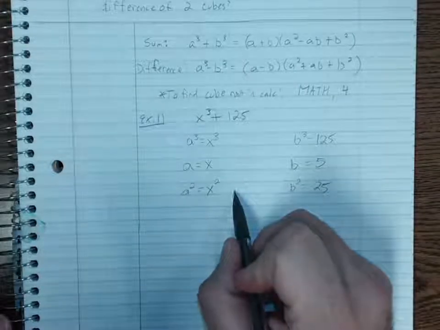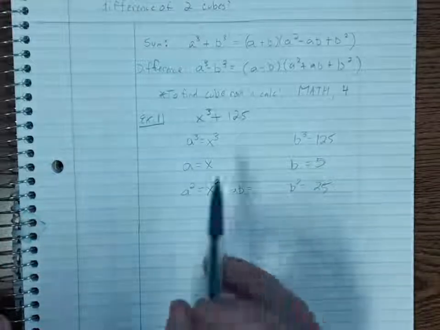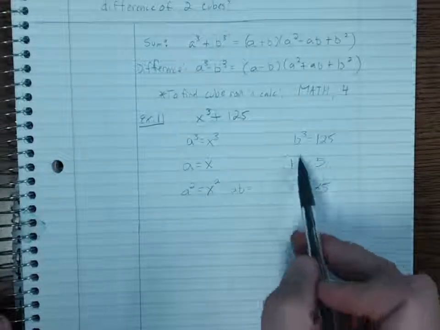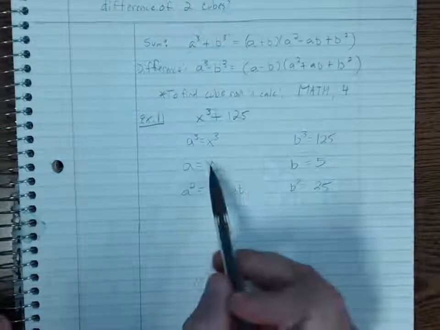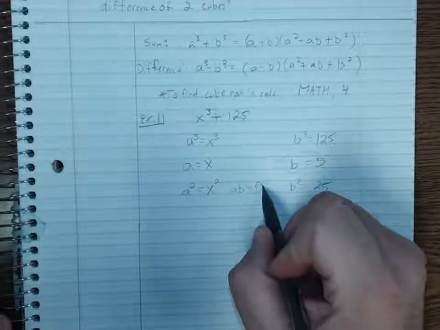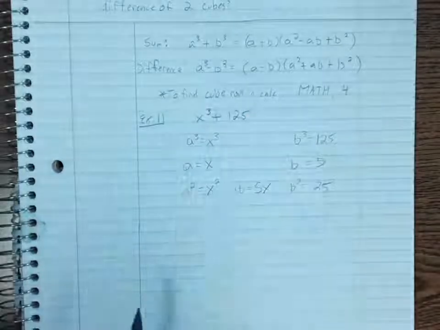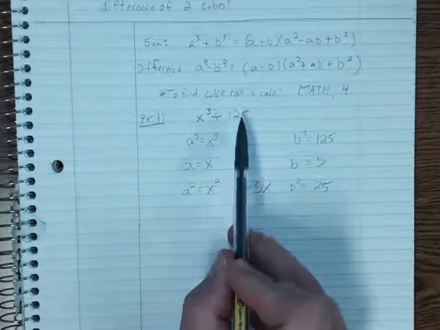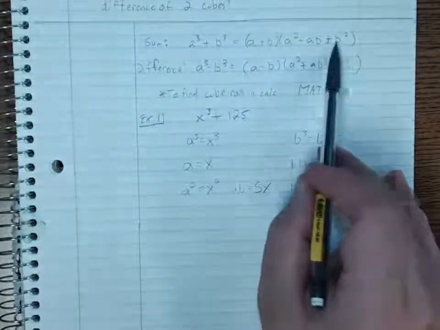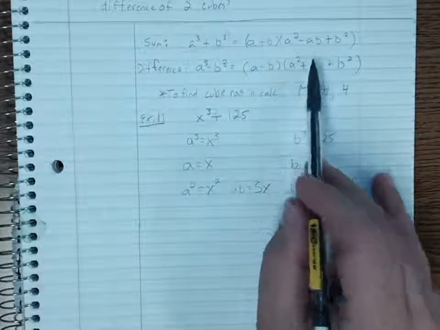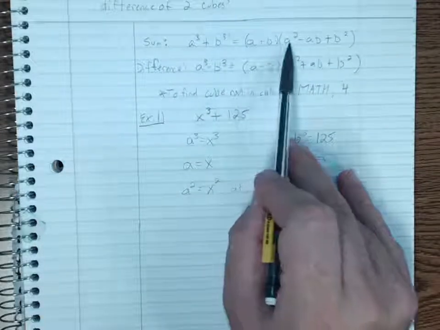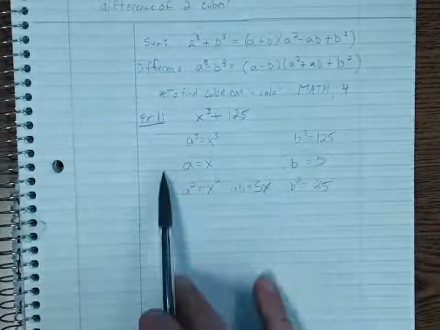And the last thing I need to find is a times b. Well, I have an a here and a b here. My a is x, my b is 5. x times 5 is 5x. So why did I do all that? Well, that's to find the bits and pieces that I need. In order to factor this, I can follow this rule, or this formula. It says I need to know what a and b and a squared and ab and b squared are. Well, I have all of those now.